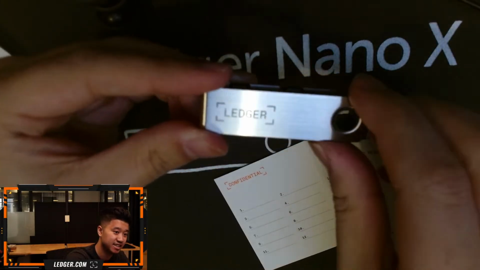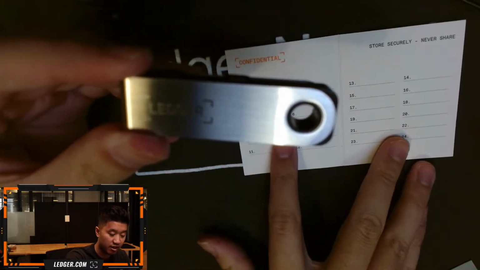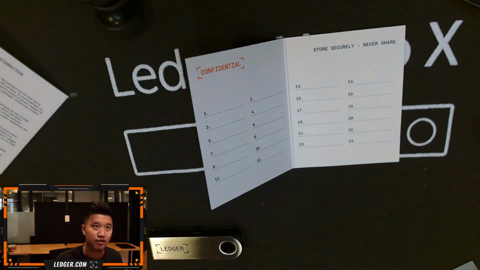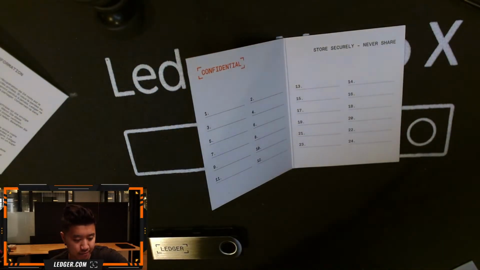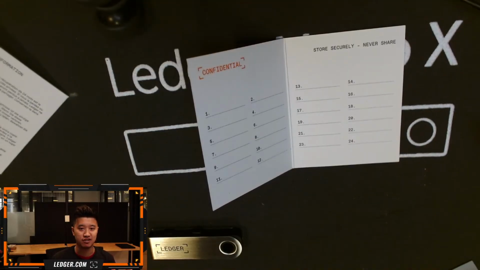The second thing is it secures your private keys. With the recovery phrase, like I mentioned earlier, a real world analogy is to think of it as kind of like your house keys. Think of all your assets in your house, like your car keys, furniture, electronics. Your recovery phrase is the same way.